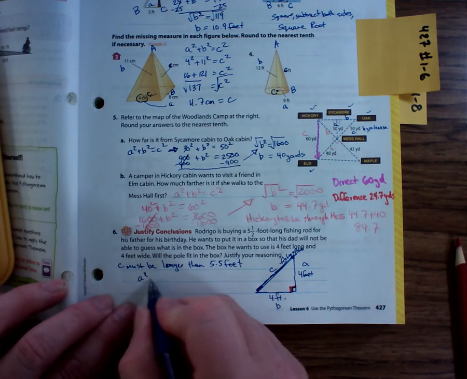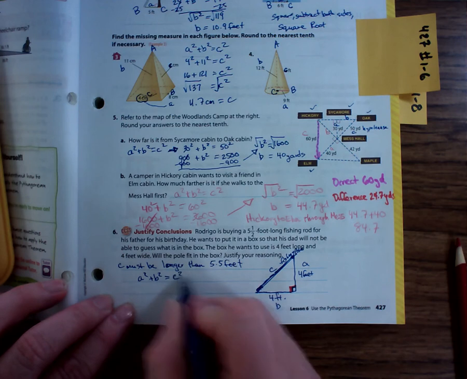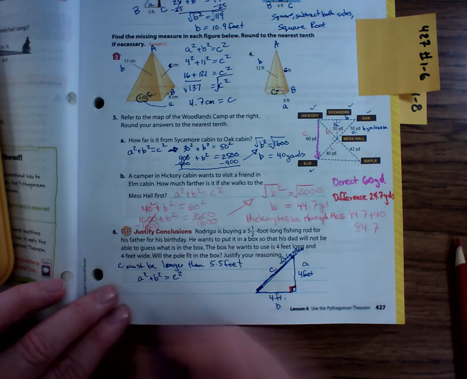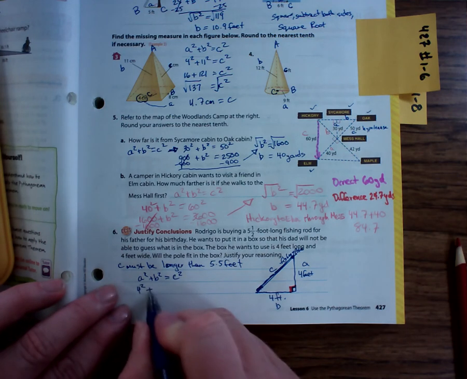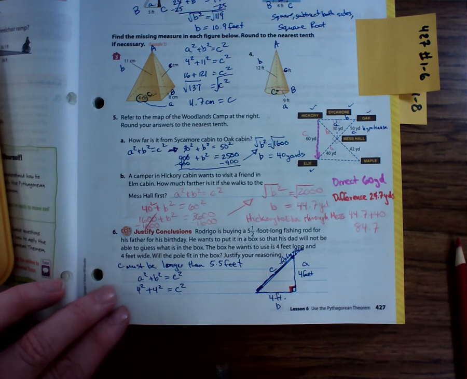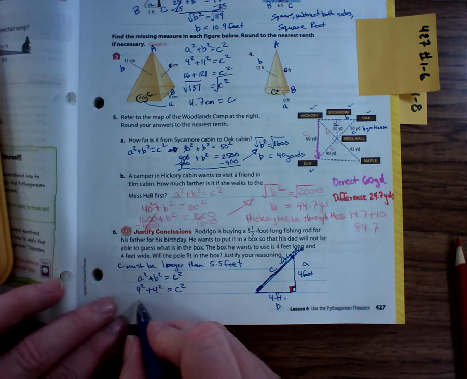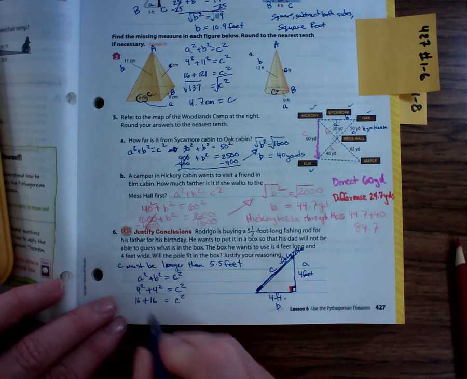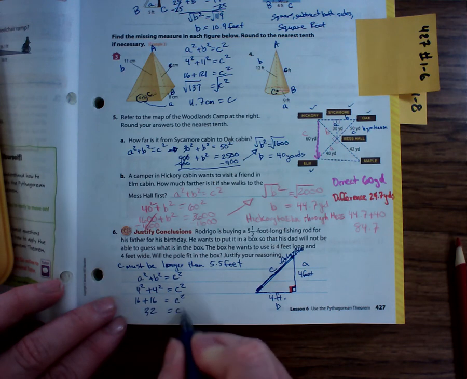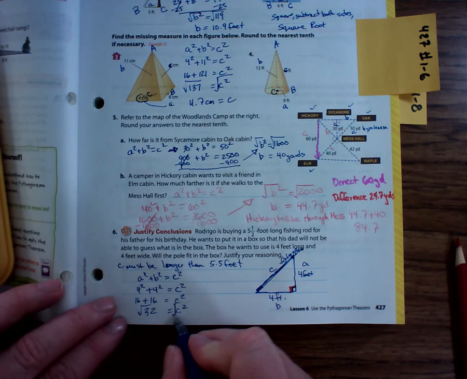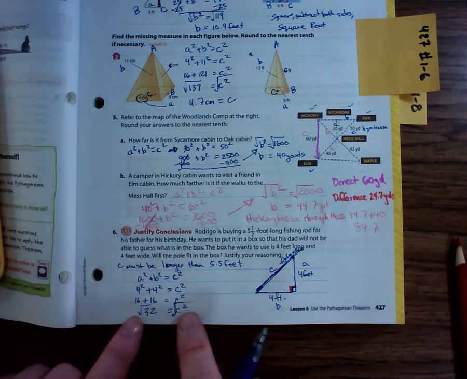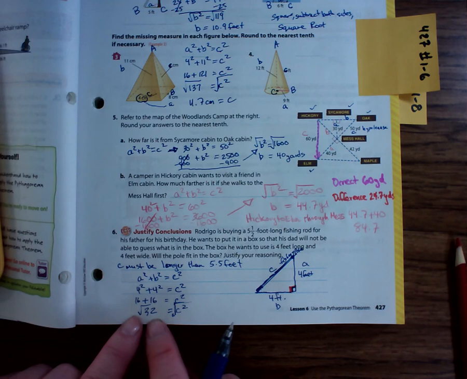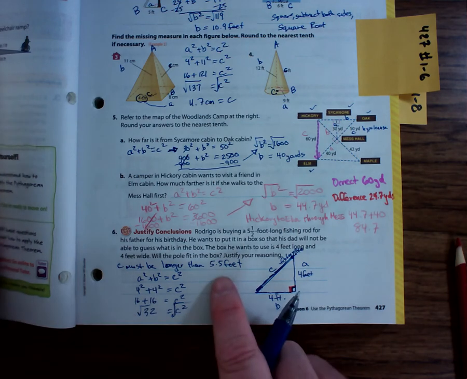So let's see. A squared plus B squared equals C squared. We'll put the 4 in for A and B. We have 16 and 16, which is 32. So your final step is to determine if the length C here is more than 5.5 feet.